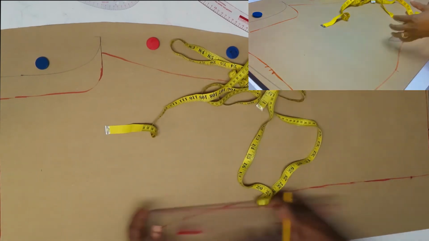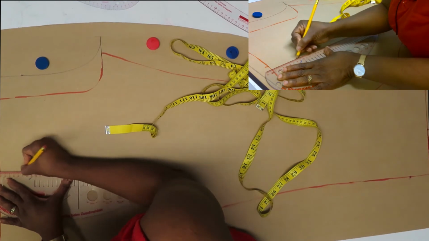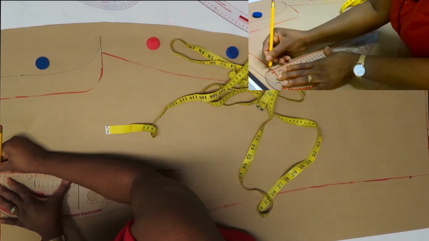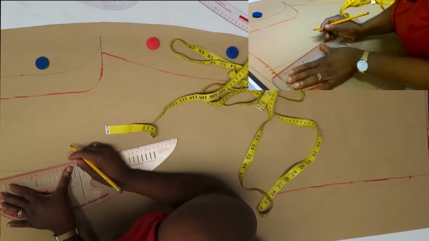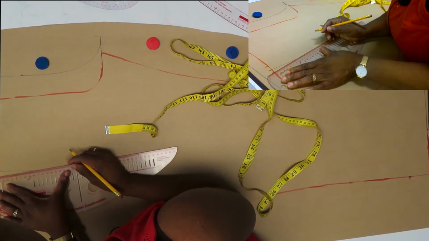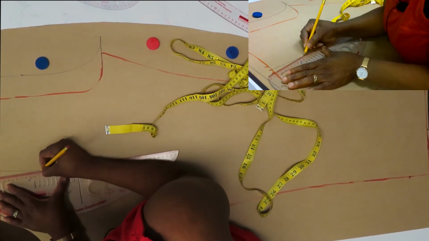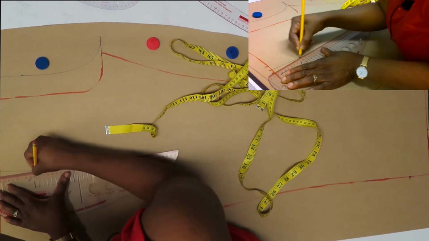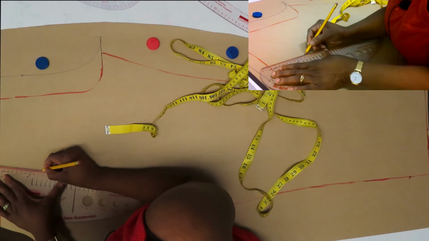So that is that. 4 inches. Because the dart at the back, at the front, it is 4 inches. So we make it the same. But you can decide not to put that on yours if you want. So in this case, I like to have that.